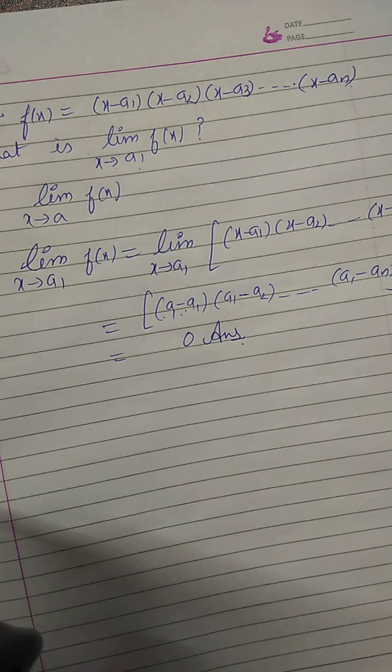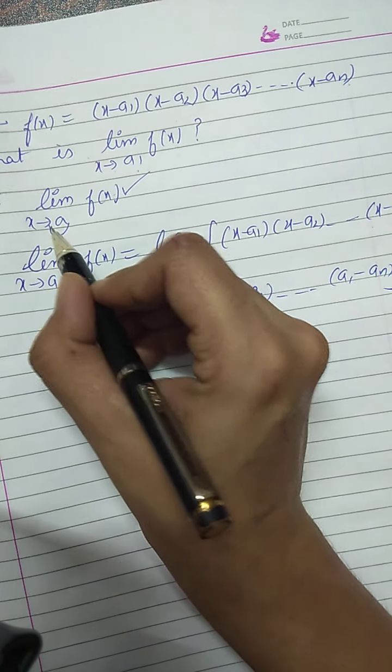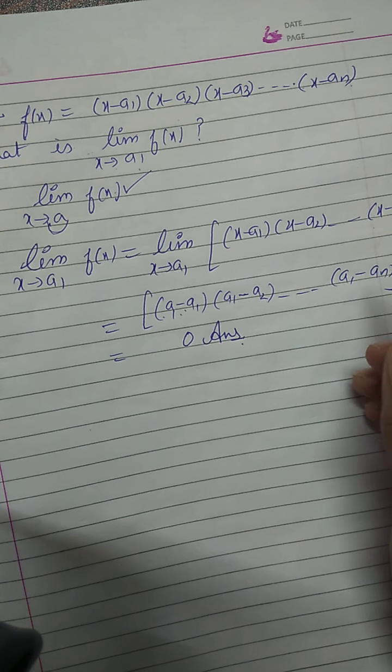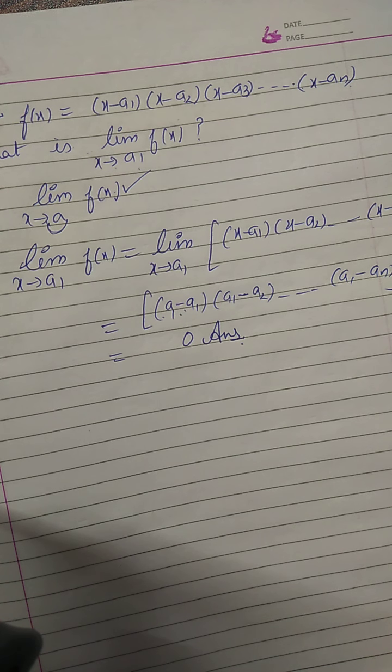Similarly, the second part you people will do, limit x approaches a of f of x, and this a is not equal to any of these a1, a2, a3. So when you apply the limit, it will become a minus a1 into a minus a2 into a minus a3 up to so on, right? So that way you people will do sum number 29.